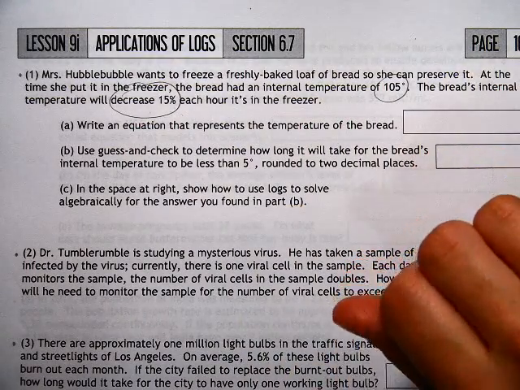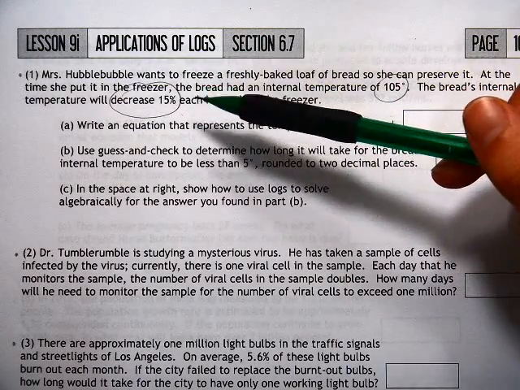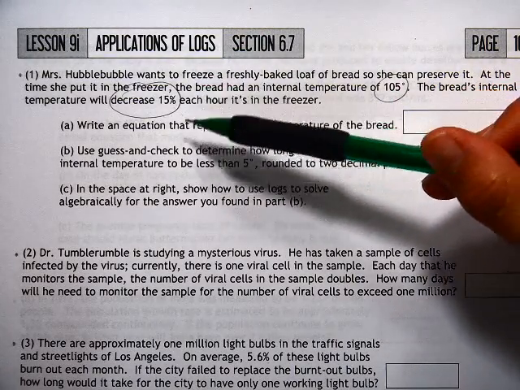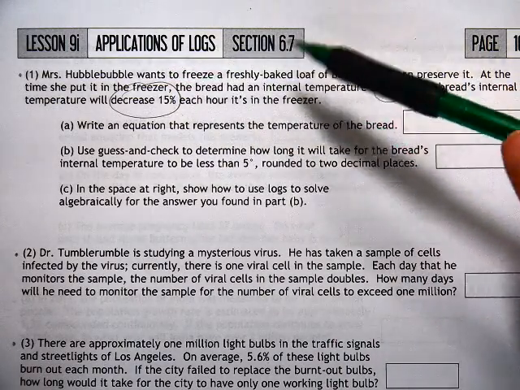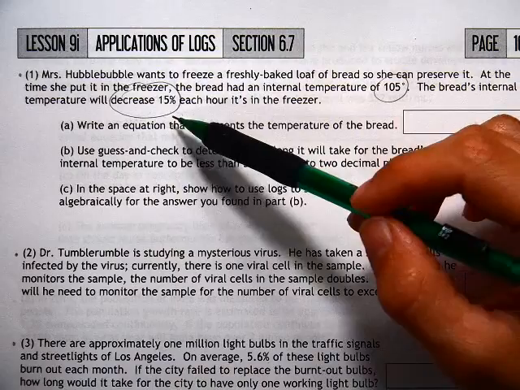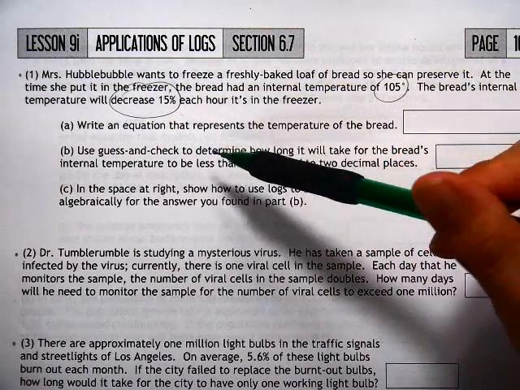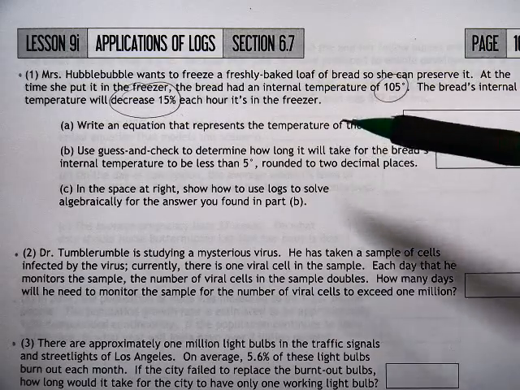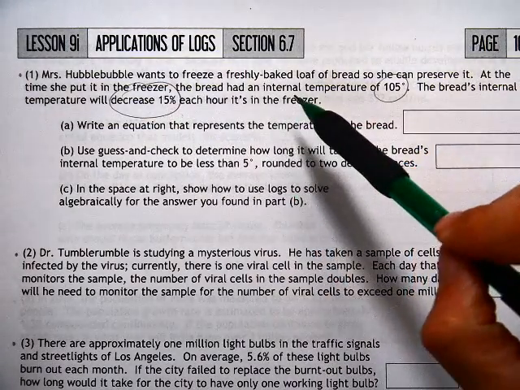Percent multipliers came up a lot when we were dealing with exponential problems. So if you need to go back to the chapter 8 packet and look up the lesson on percent multipliers, it might be a good idea to do so, because that's where we're going to really base our thinking for question letter A. To write an equation that represents the temperature of the bread, we'll need to understand how this relationship translates.